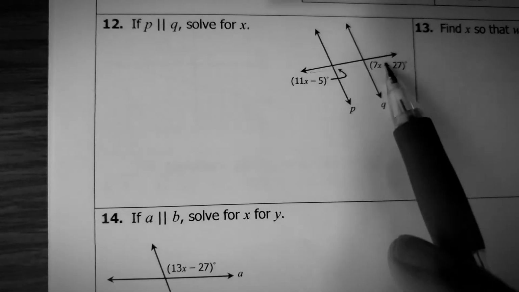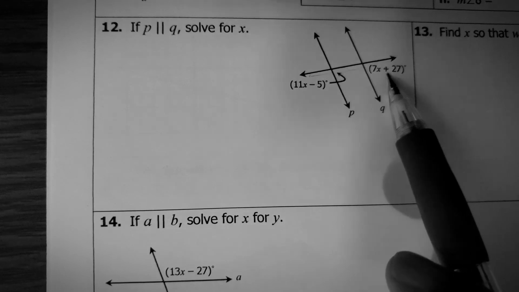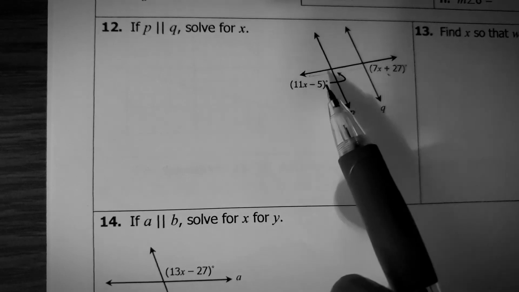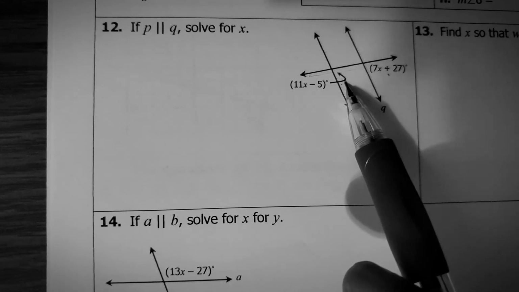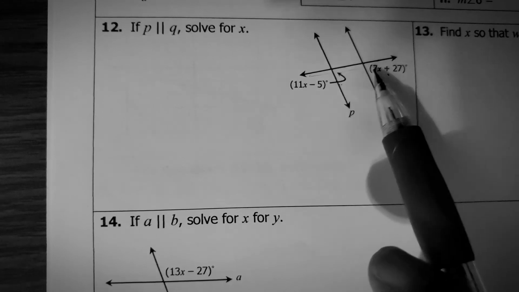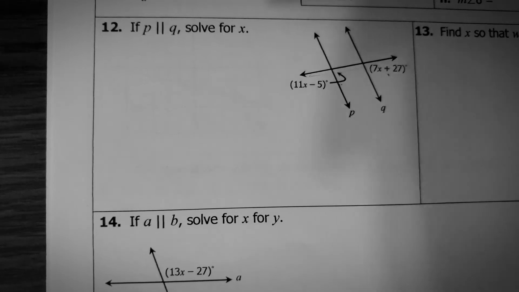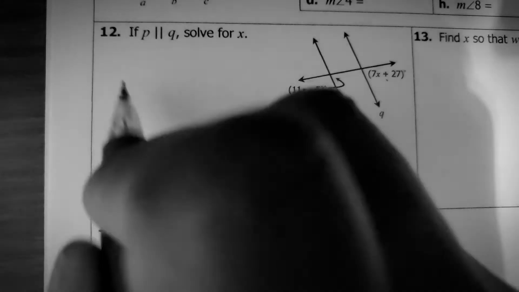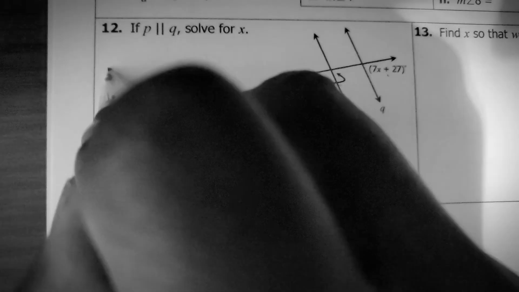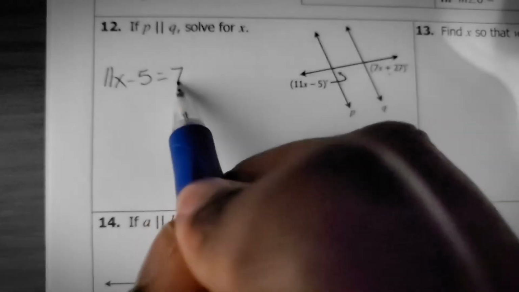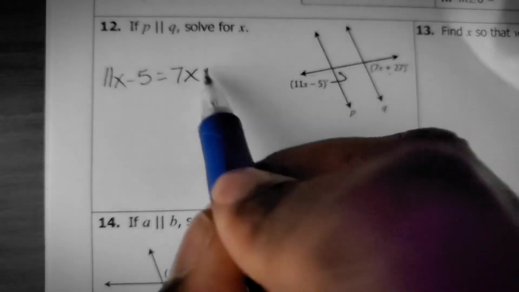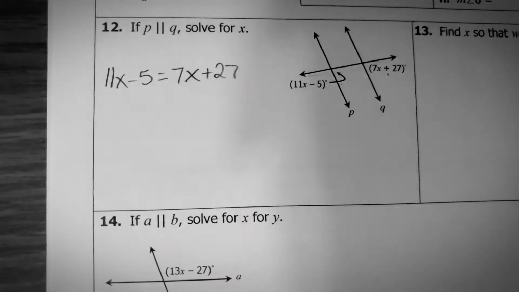Here, if we look, these two angles, one is on the outside of the parallel lines and one is on the inside of the parallel lines, and they're both on the same side of the transversal. So that means that these two angles in particular are equal to each other. Okay, so I could just write 11x minus 5 is equal to 7x plus 27.